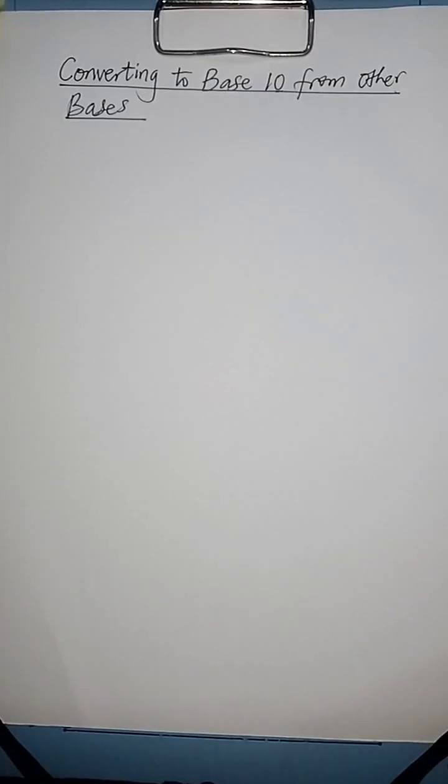Now, it is also possible for you to convert to base 10 from other bases. In the previous questions we've solved, we were converting from base 10 to other bases. But now, we want to convert from other bases to base 10. So, what do we do?